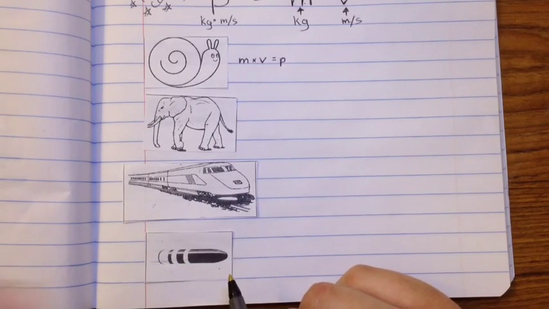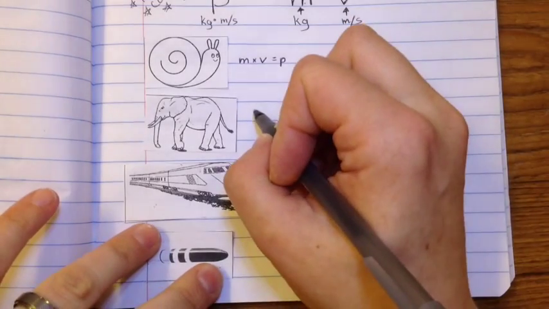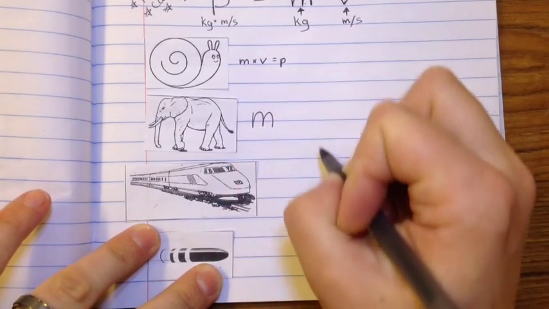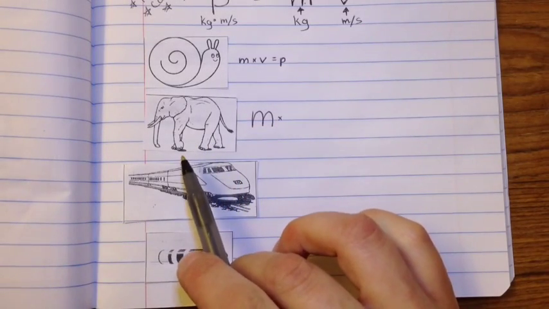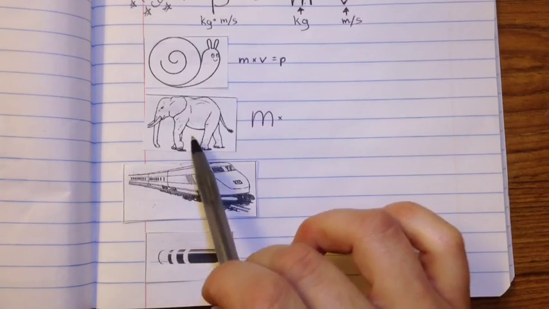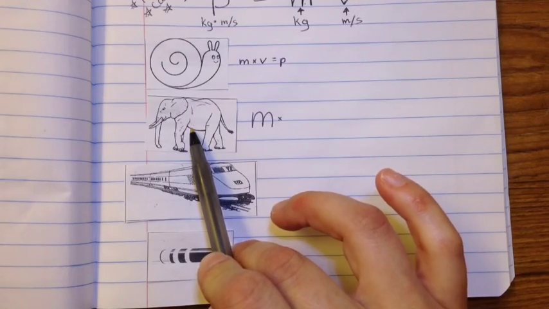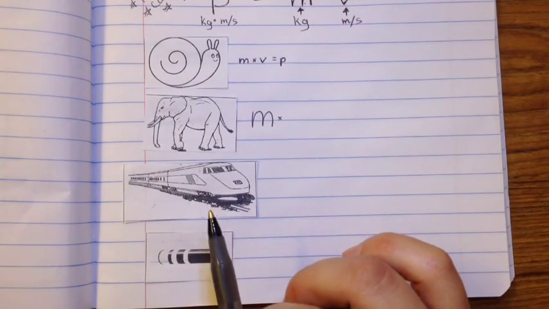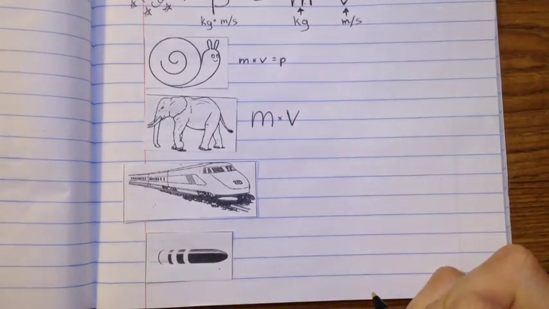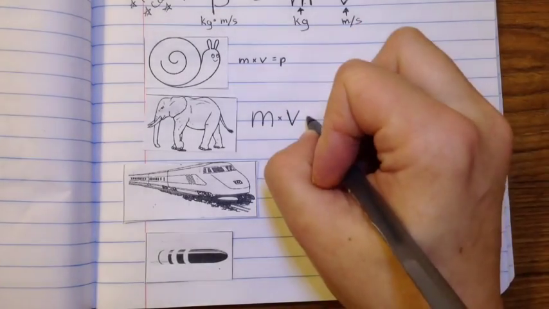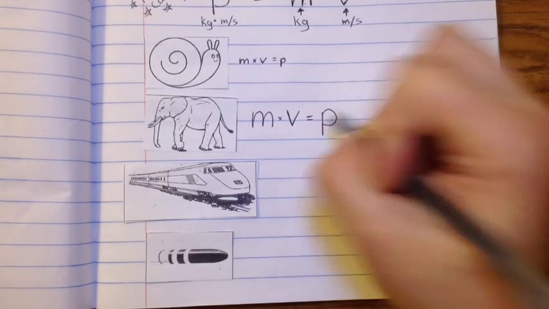Let's talk about an elephant. Compared to a snail, mass, we got a big mass. Now, an angry elephant can have a very large velocity. But this elephant's not so angry. He's just kind of walking. But the velocity of an elephant that's walking compared to a snail, it's pretty fast. So we're giving him a pretty good size velocity there. So the momentum of an elephant, it's a pretty good momentum.